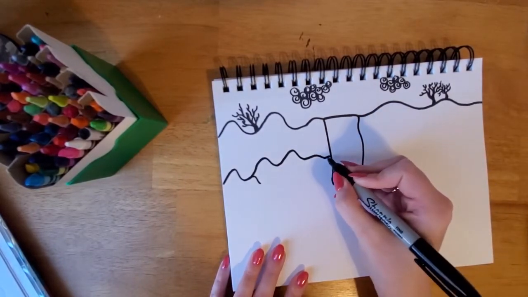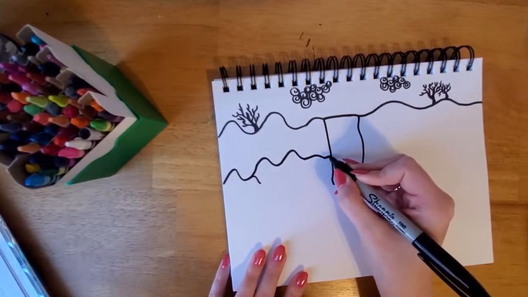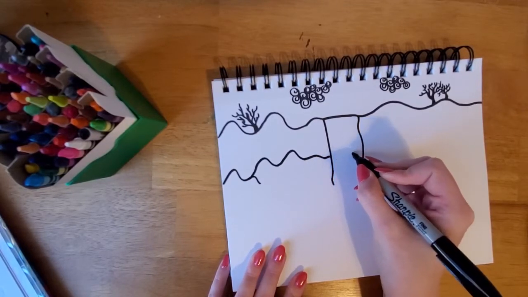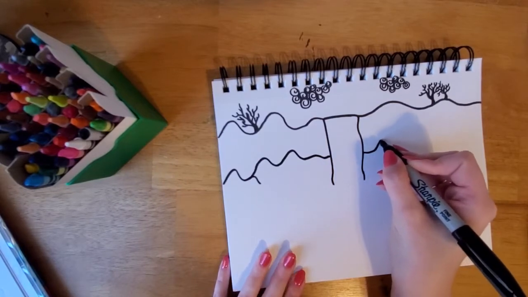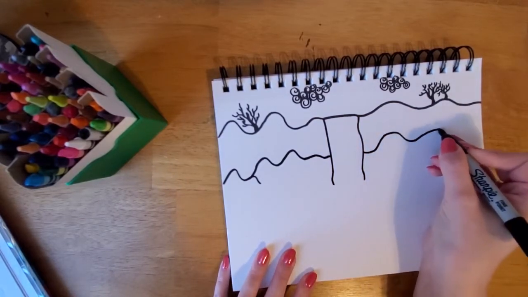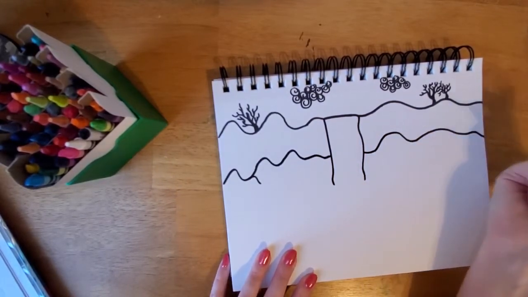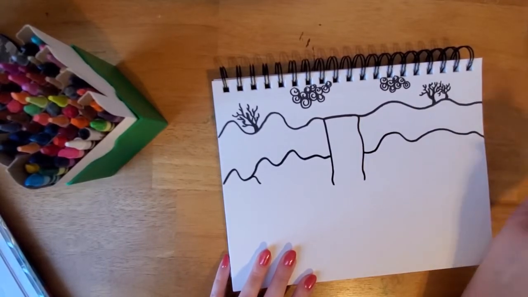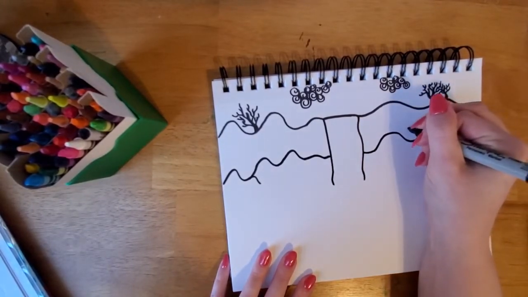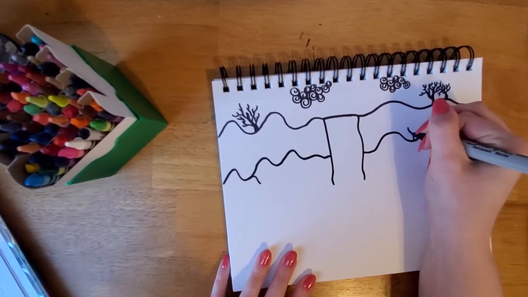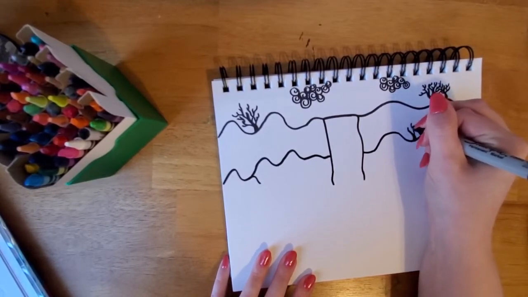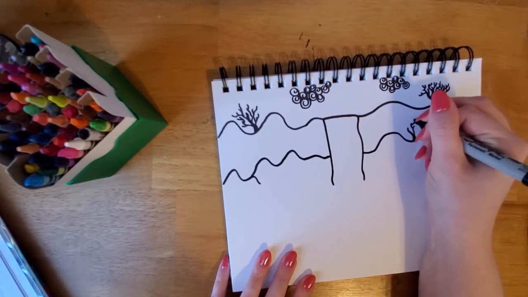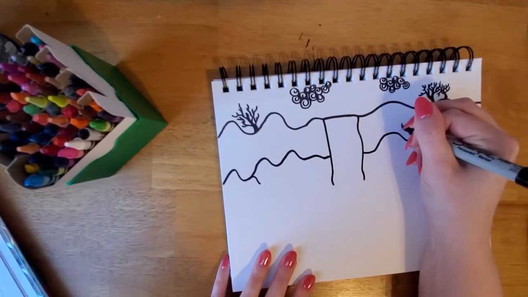And then imagine that this line carries underneath this piece right here, and then we're going to carry it on over here. And we can add some more little trees. What does Bob Ross say? Some happy little trees.